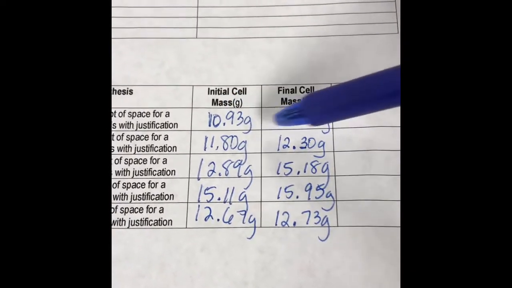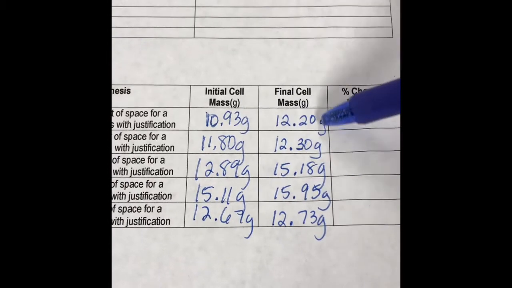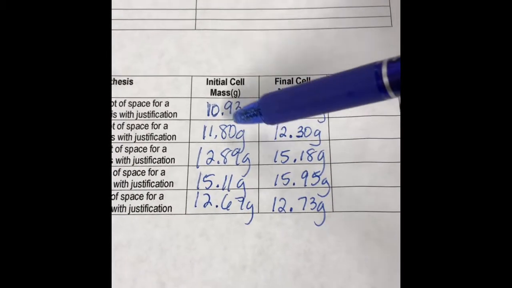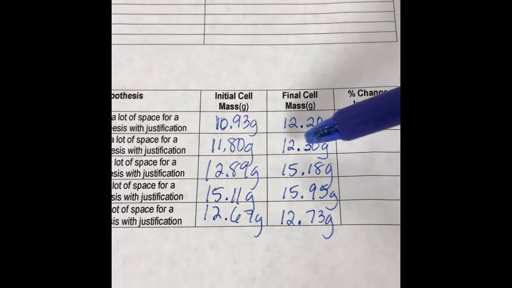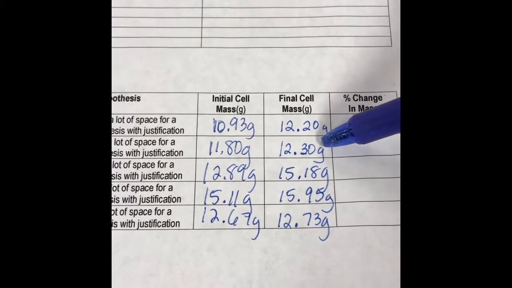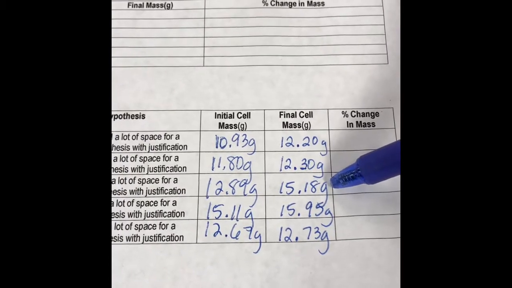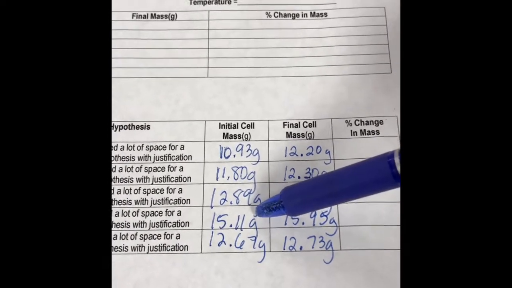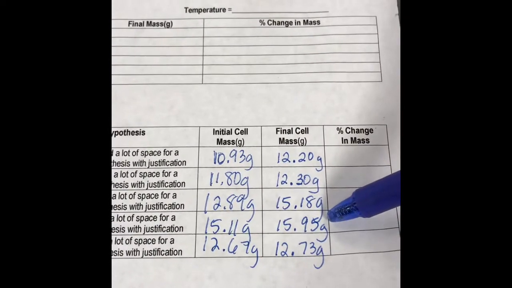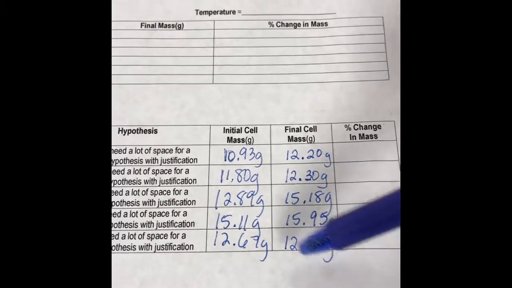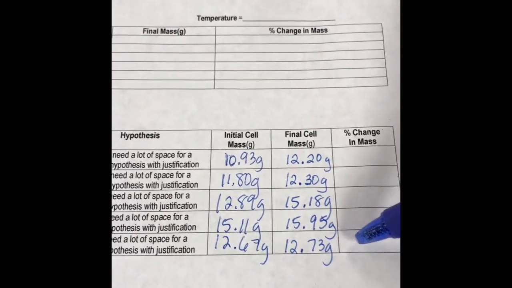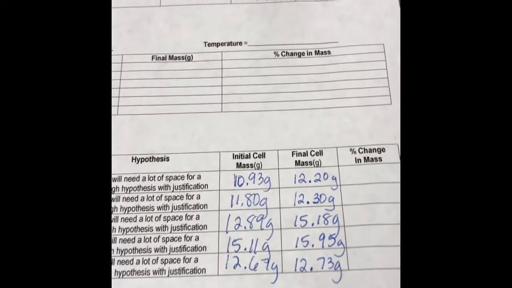Bag A, looks like we have an increase, went from 10.93 to 12.20. Bag B went from 11.80 to 12.30. Bag C, 12.89 to 15.18. Bag D, 15.11 to 15.95. And then bag E slightly changed, 12.67 to 12.73 grams.